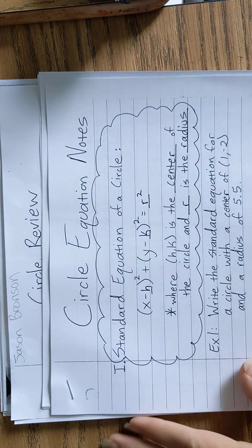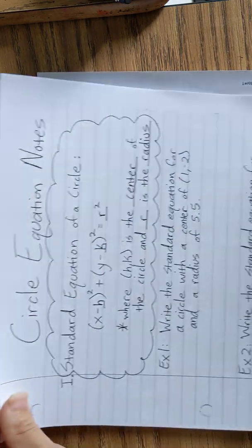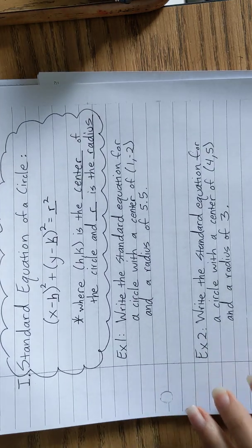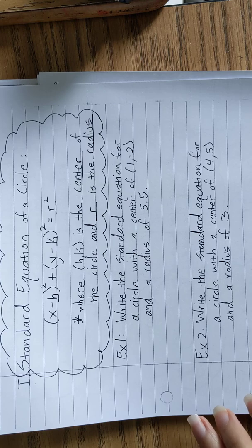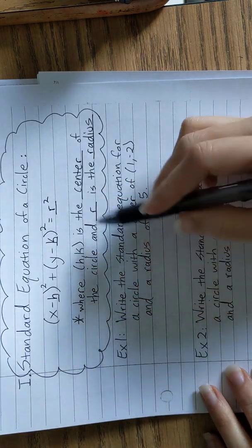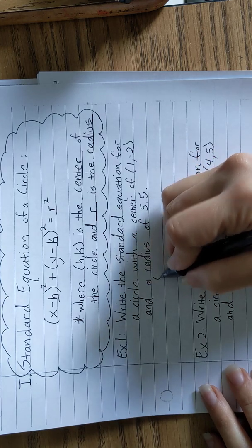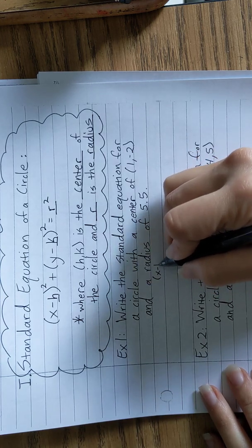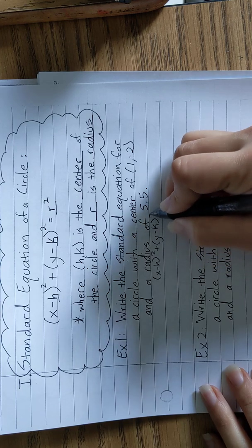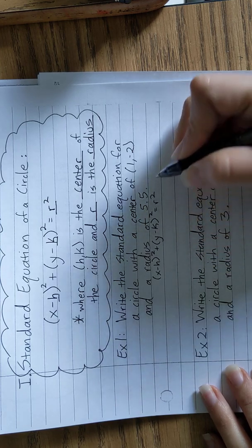Okay, so let's do a problem with that. We move down here, example 1. It says write the standard equation for a circle with a center of (1, −2) and a radius of 5.5. Well, let's write the equation so we kind of have a format here. My standard form equation is (x − h)² + (y − k)² = r².